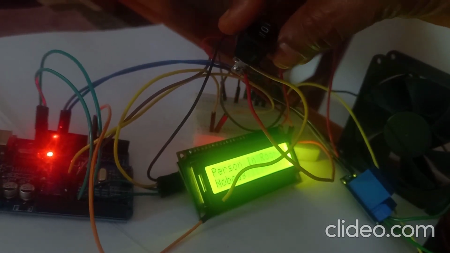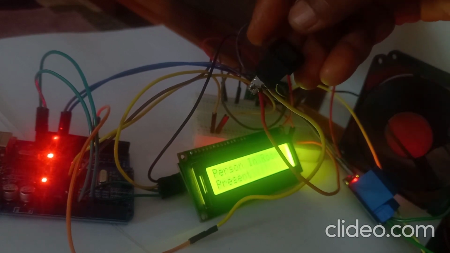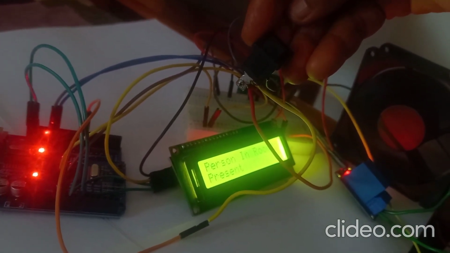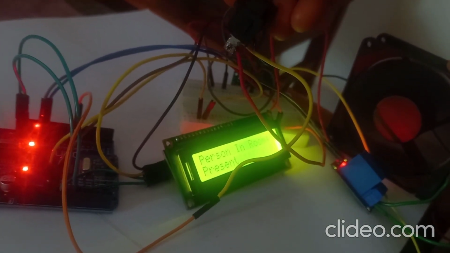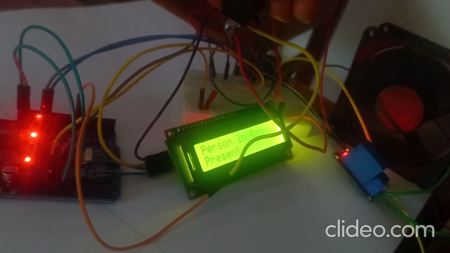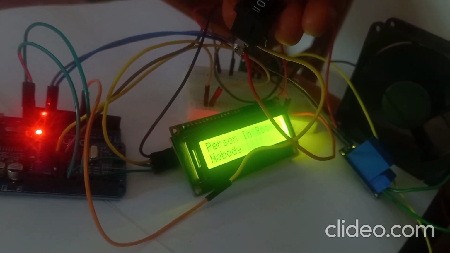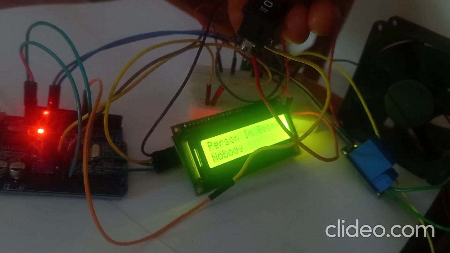Now the switch is in off state. Now I will make the switch in on condition. So when the switch is on, still the fan is in on state. I can switch off the fan manually. So manually also I can switch off the fan and switch on the fan.